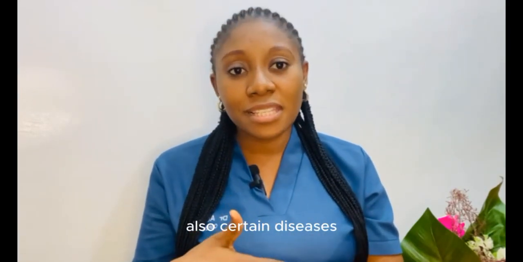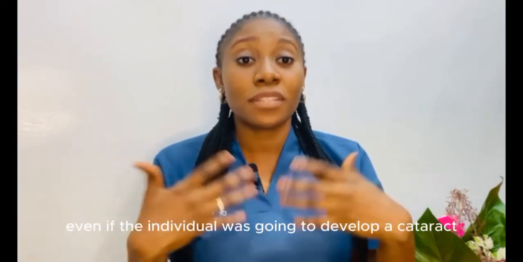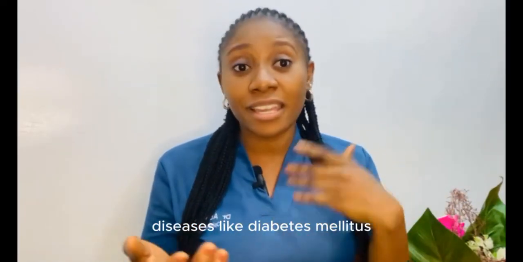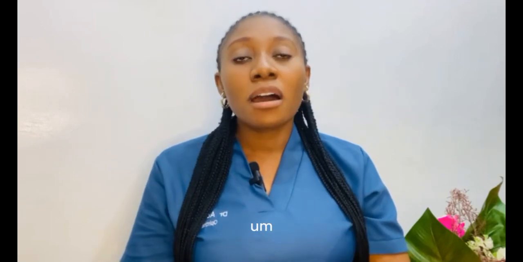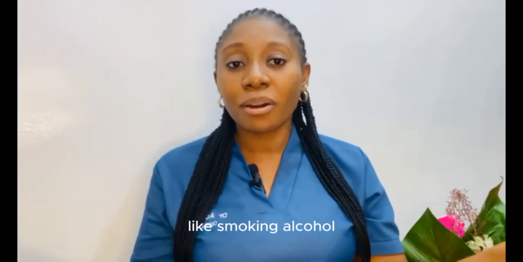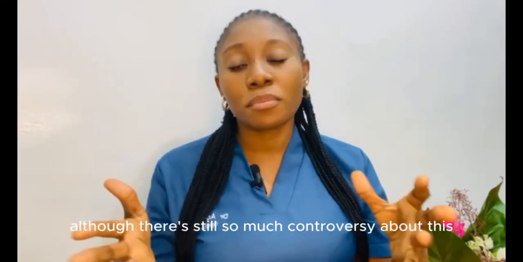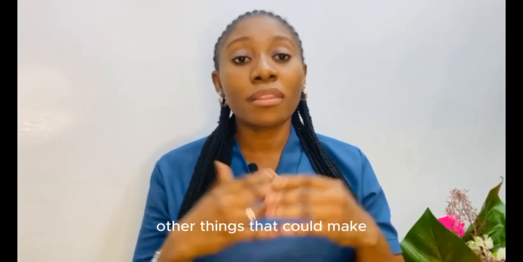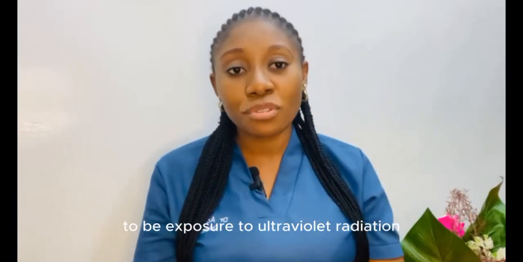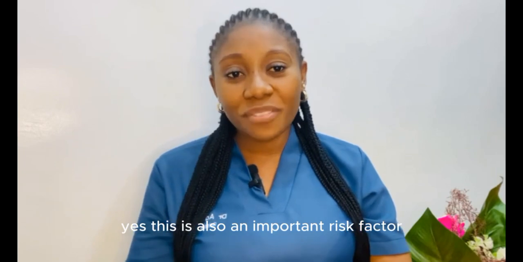Also, certain diseases put one at risk for developing a cataract, or even enhance it. Even if the individual was going to develop a cataract, it speeds up the process. Diseases like diabetes mellitus. Some things could also predispose one to having cataract, like smoking, alcohol, certain nutritional deficiencies, although there's still so much controversy about this. Other things that could make an individual develop a cataract include exposure to ultraviolet radiation. Yes, this is also an important risk factor.